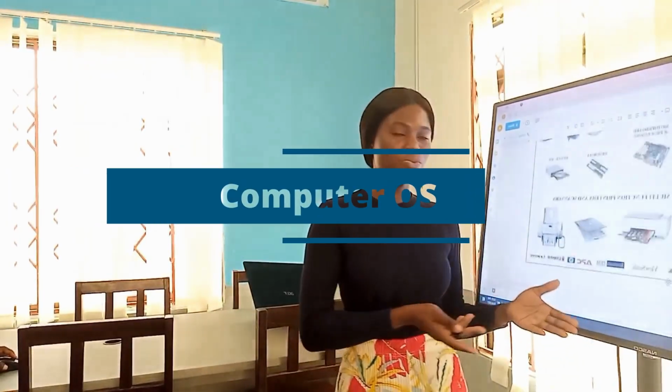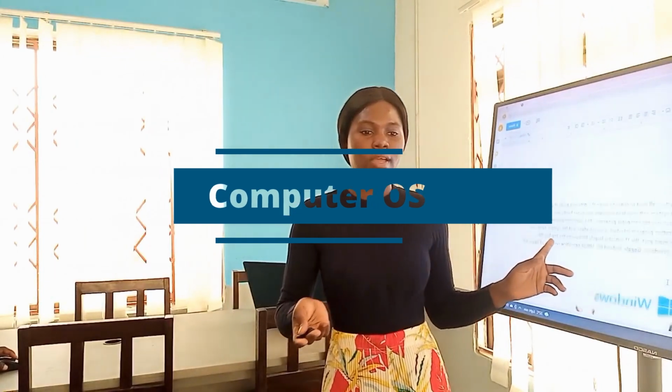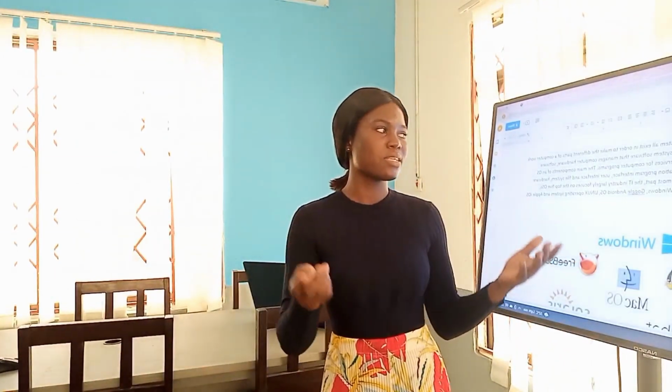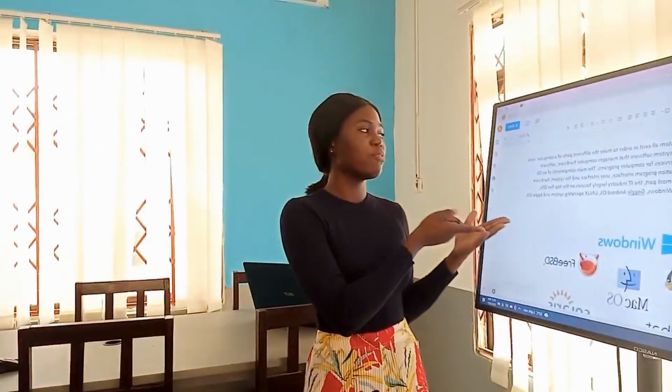We further move on to the operating system. The operating system is a system that exists in order to make the different parts of the computer work together. The system manages the computer hardware and the software resources, and provides common services for computer programs. These are examples of operating systems: we have Windows, Linux, and Mac OS.